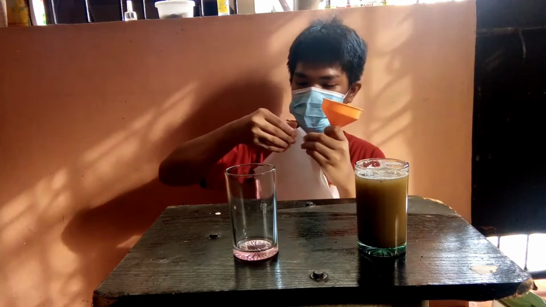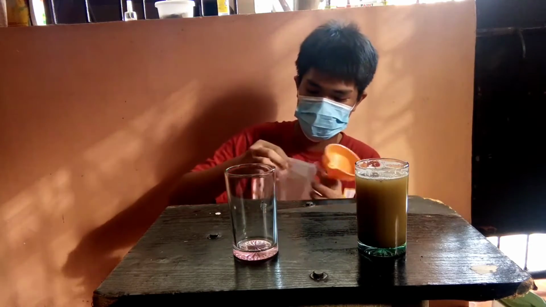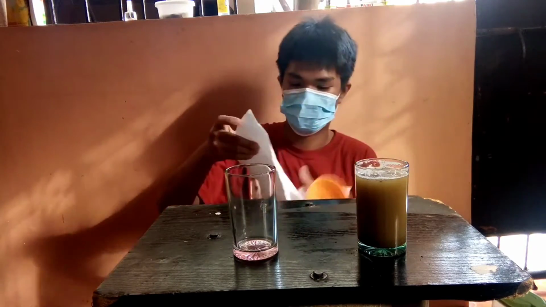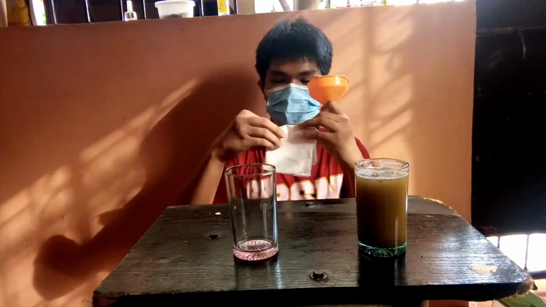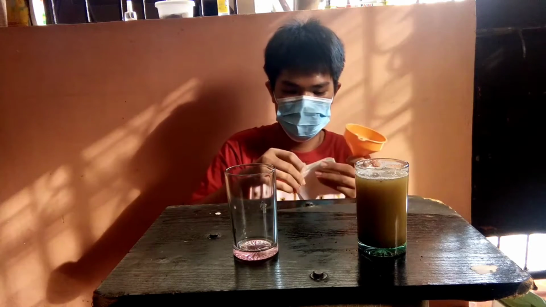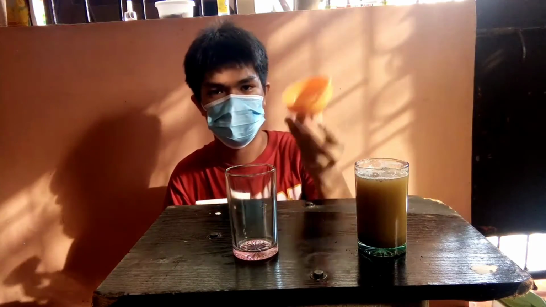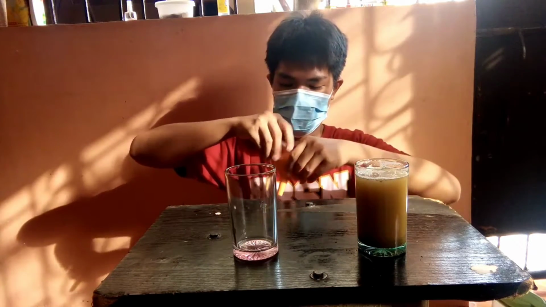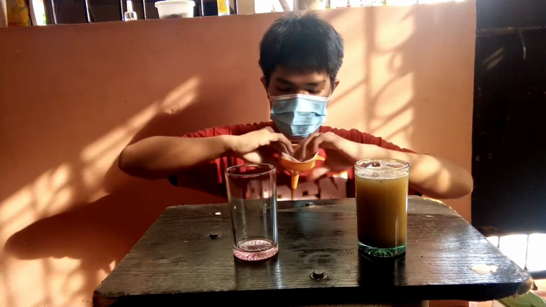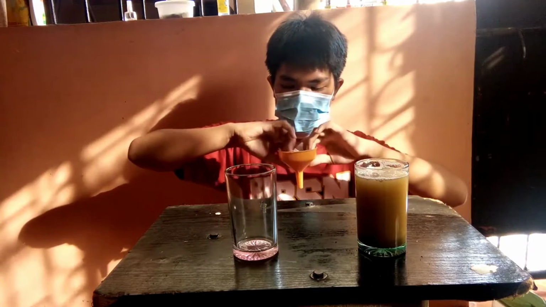Then we're going to align them. Now we're going to make it square so that it could fit in the funnel. There you go. That's what it's supposed to be. Now we're going to put it in the funnel. Make sure it covers everything. Otherwise, it will not filter properly.